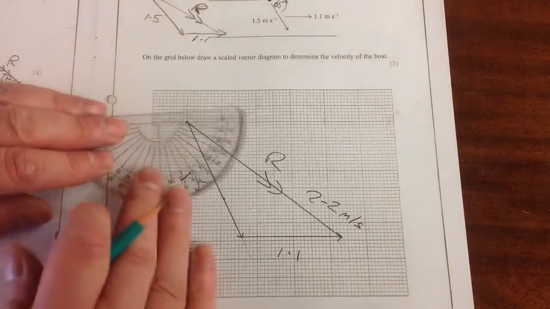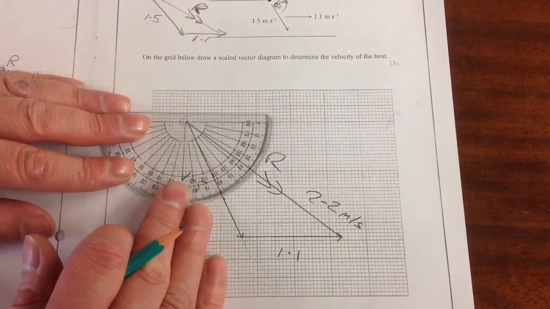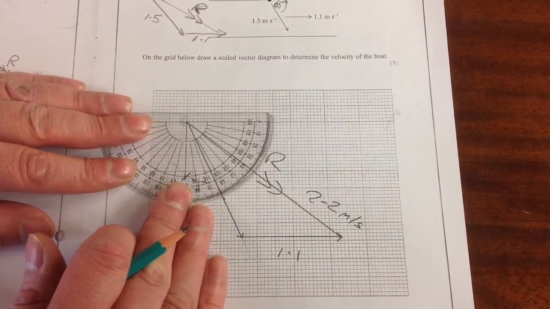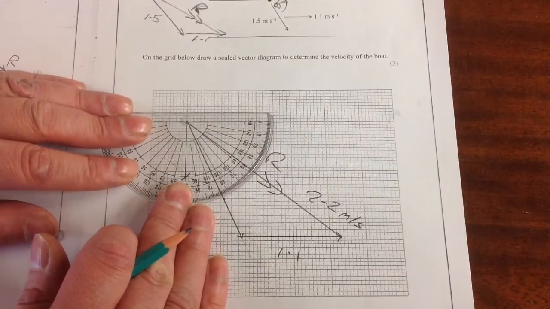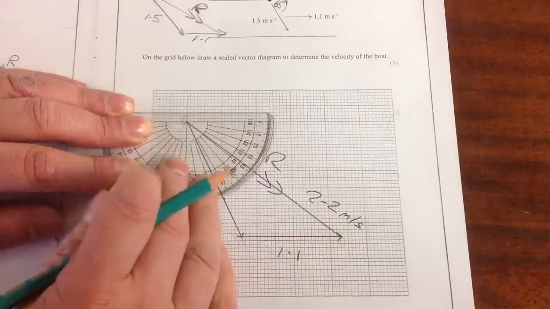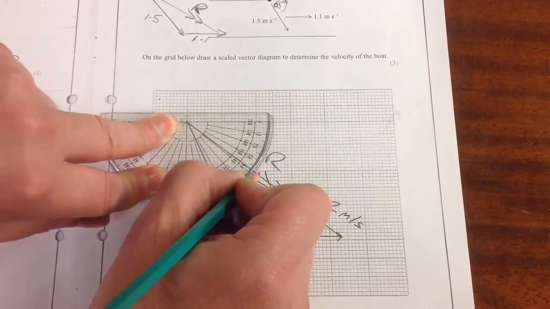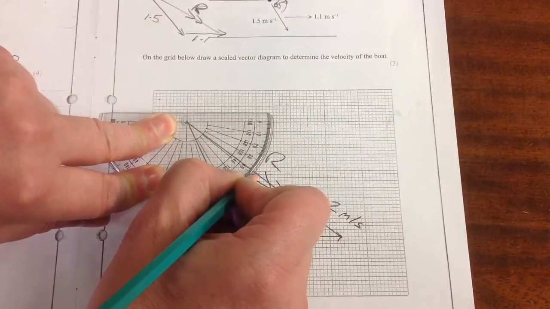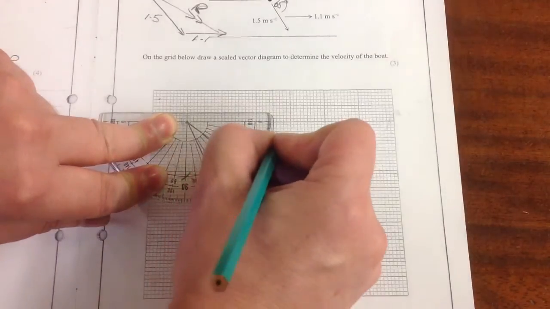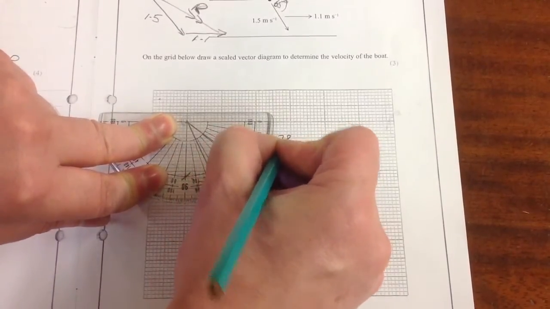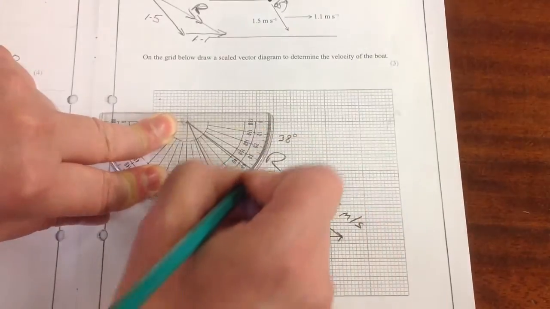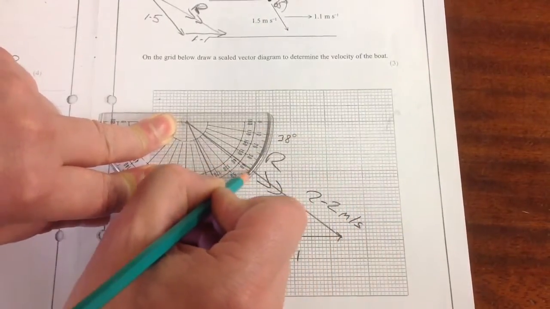I also need to measure its angle to the riverbank here, so I get my protractor on the riverbank with 0 degrees on the riverbank, get these grid lines lined up, and then I try and measure this, and I reckon that that is 38 degrees to the riverbank. It's 40 here, 2 back.